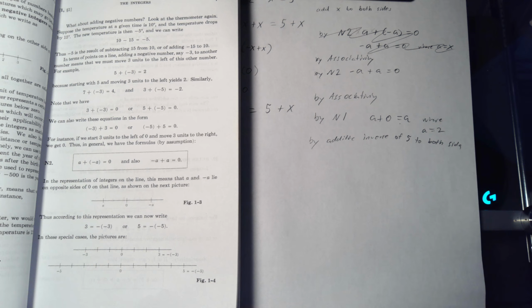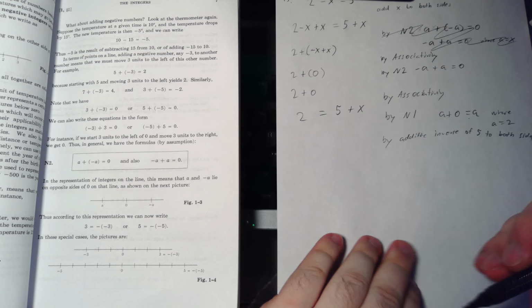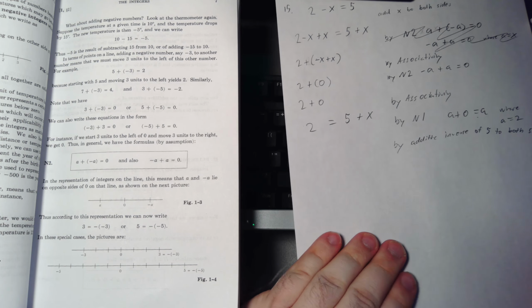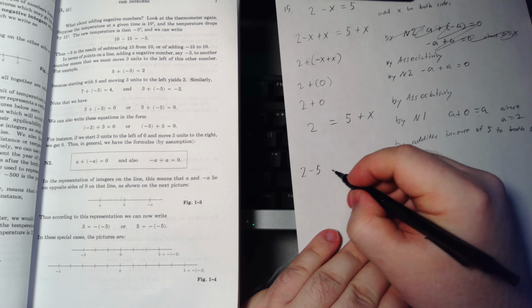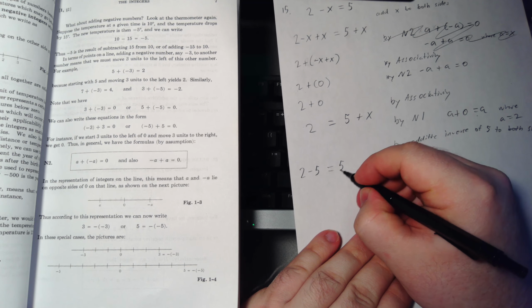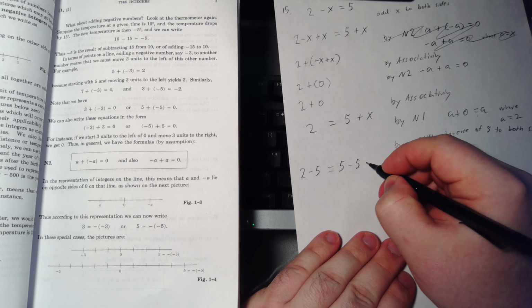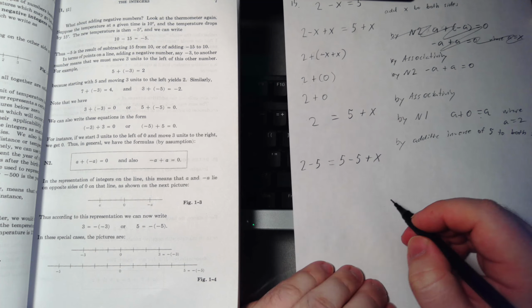Very annoying. My hands are cold. Alright. So 2 minus 5 is equal to 5 minus 5 plus x.